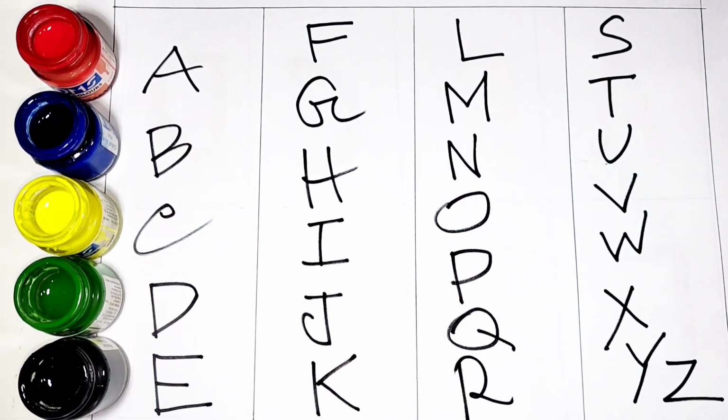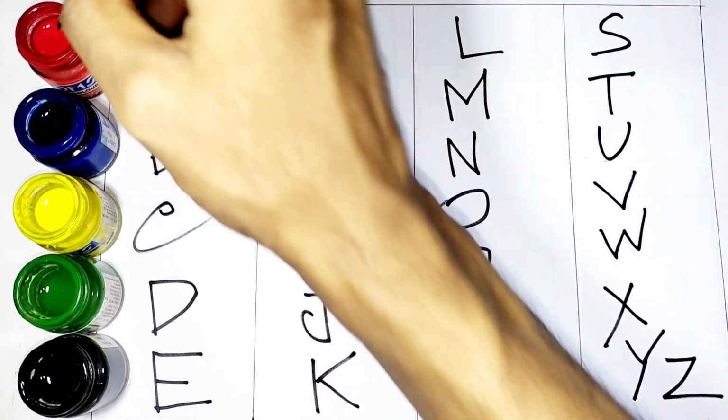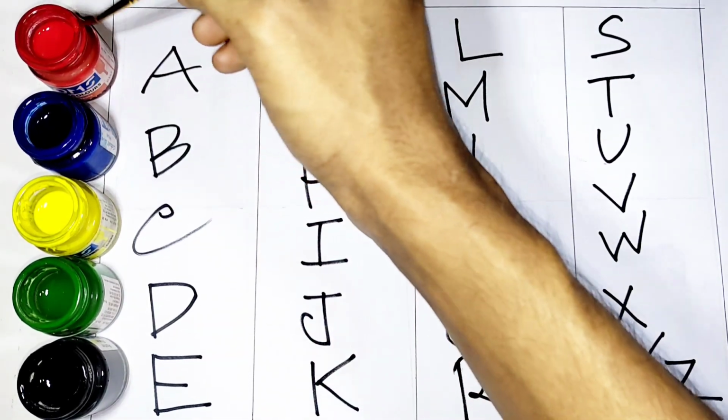Today we're coloring alphabets A to Z. First we are using red color.